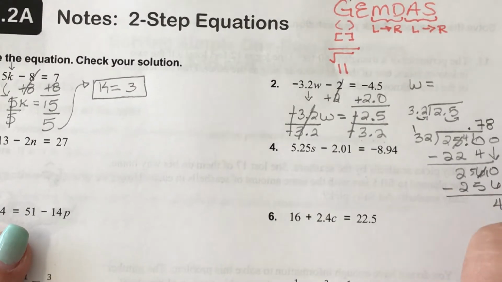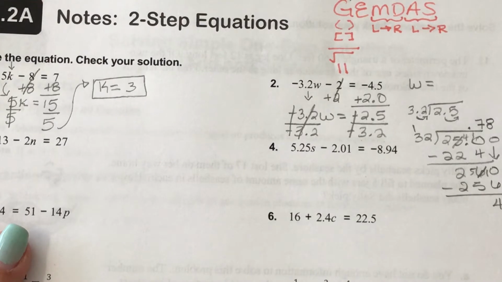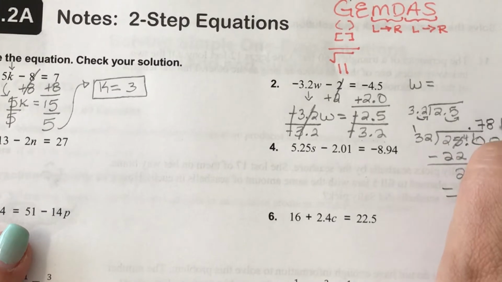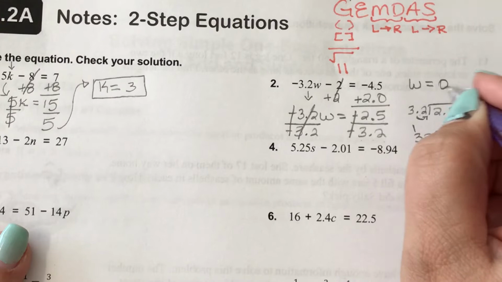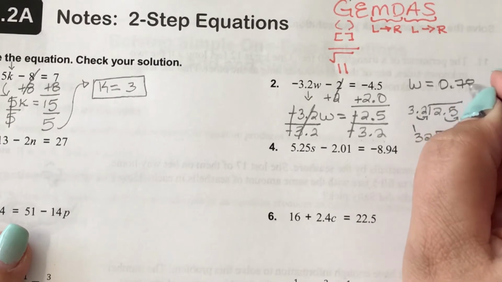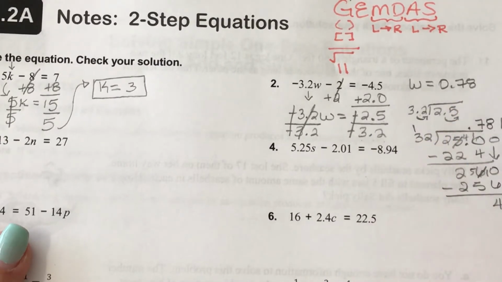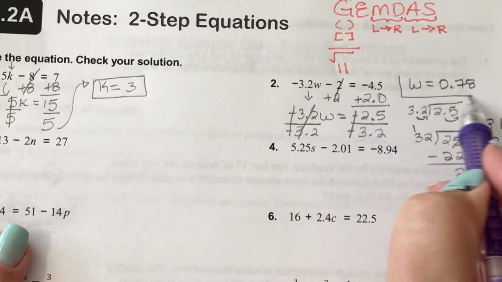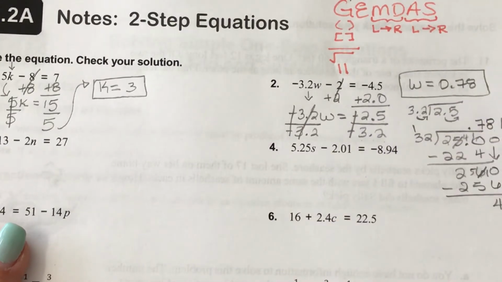If I bring down another 0, just to make sure, I notice 32 goes in there 1 time. I'm going to stop here. This is enough for me to see where this is headed. 0.78 is what I can round to if I'm rounding to the hundredths place, which is usually where I try to stop on a decimal like this. And there's our solution. Okay?